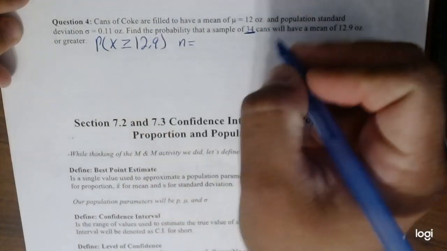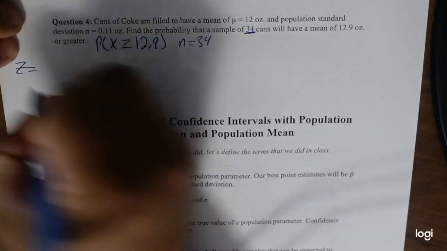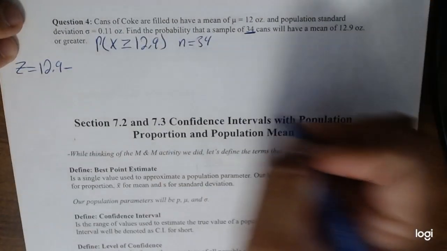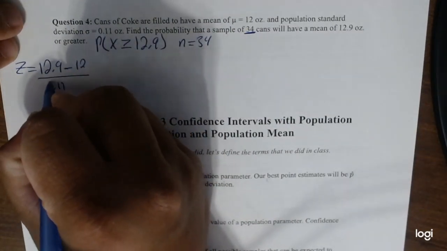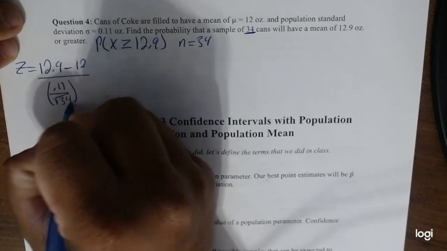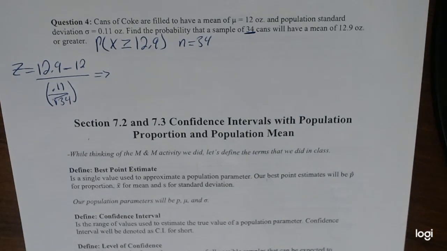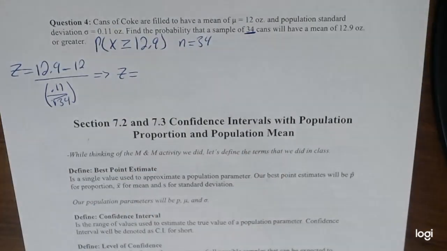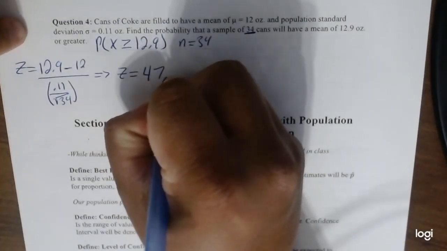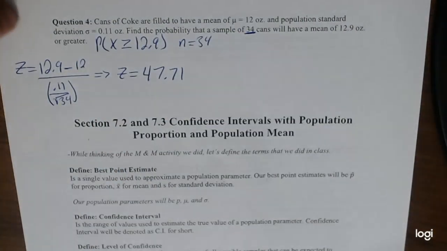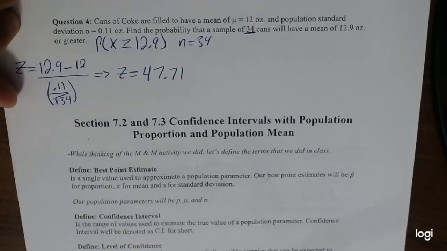So since n is going to be 34, we have to use our z-score. So this is going to be 12.9 minus our mean, which is 12, divided by 0.11, divided by the square root of 34. Okay, so let's see what we get after we do this calculation. And if you got something outrageous, there's a reason for that. So I got roughly that. Okay, so it's a ridiculous number, right?